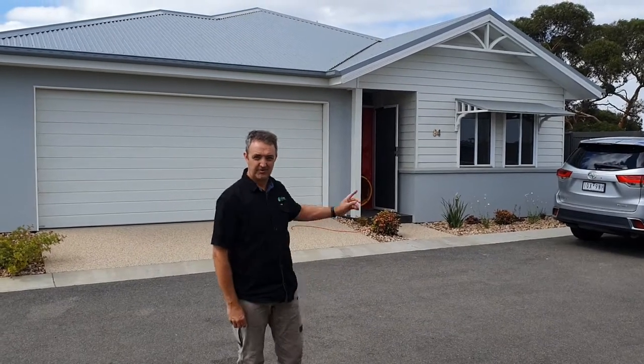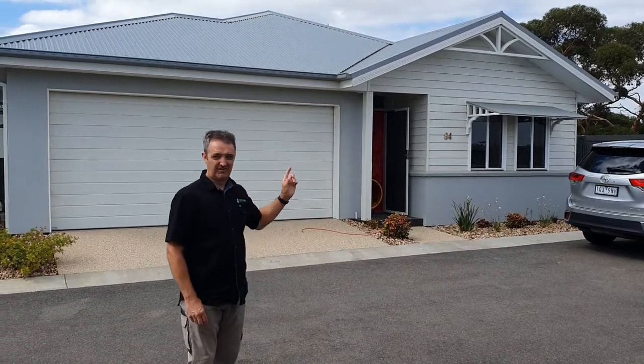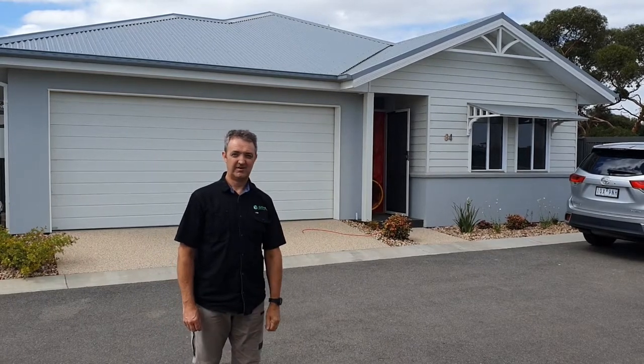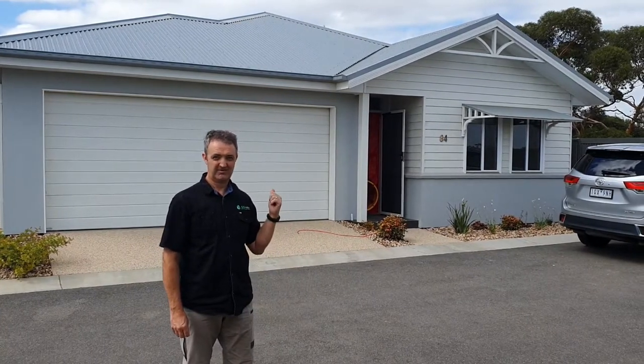Today we're doing a blower door test on this house to test how leaky it is, and from that we'll make our decisions on how to go forward building these houses again.